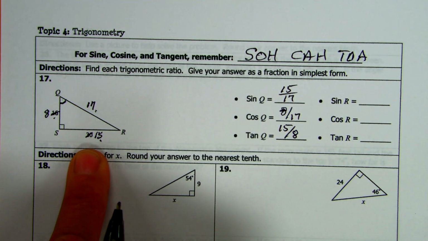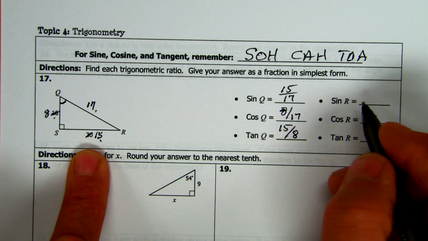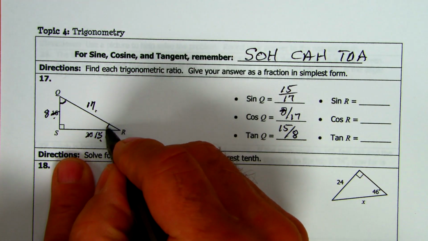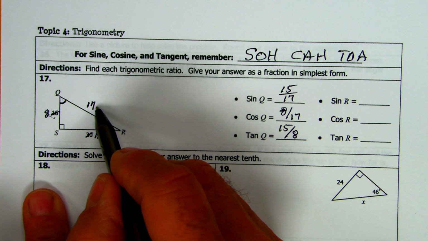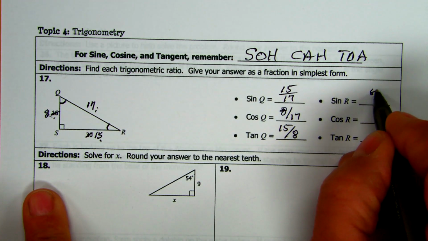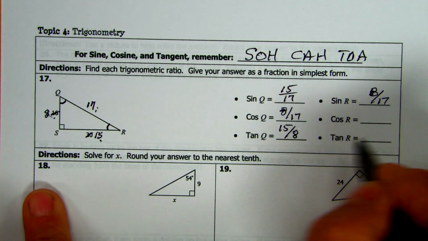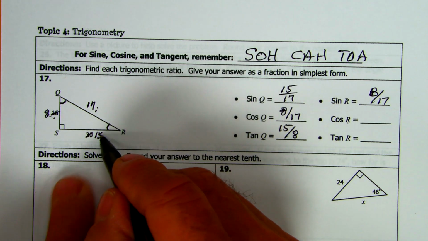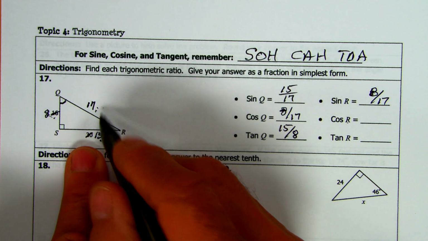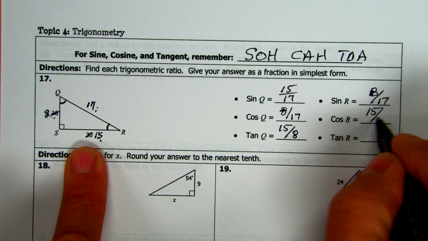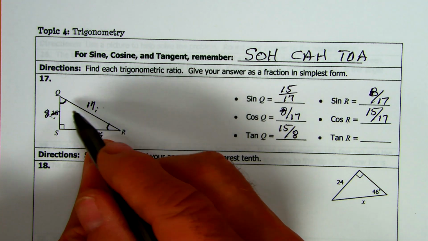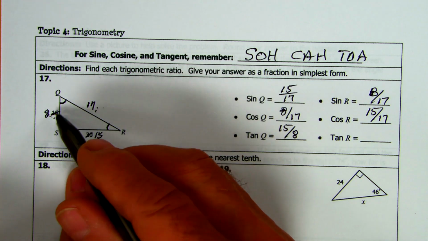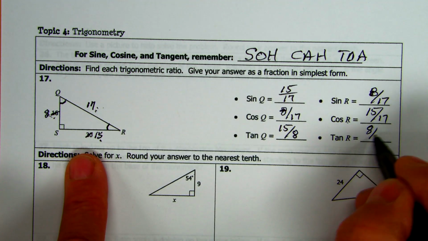Okay. Now, the sine of r. So here's our reference angle r. Sine would be the opposite over the hypotenuse. 8 over 17. Cosine would be the adjacent over the hypotenuse. 15 over 17. The tangent would be the opposite over the adjacent, 8 over 15.